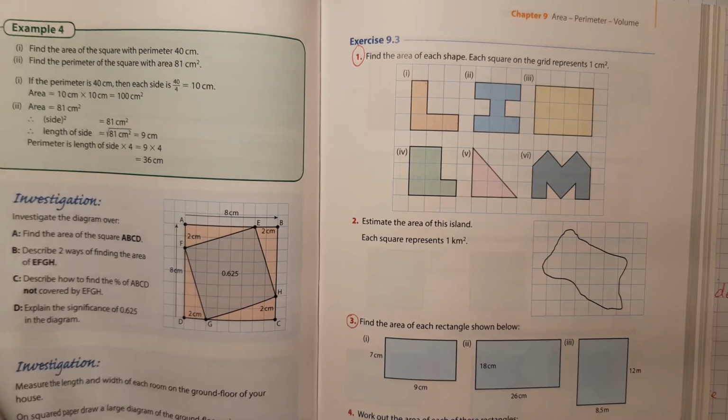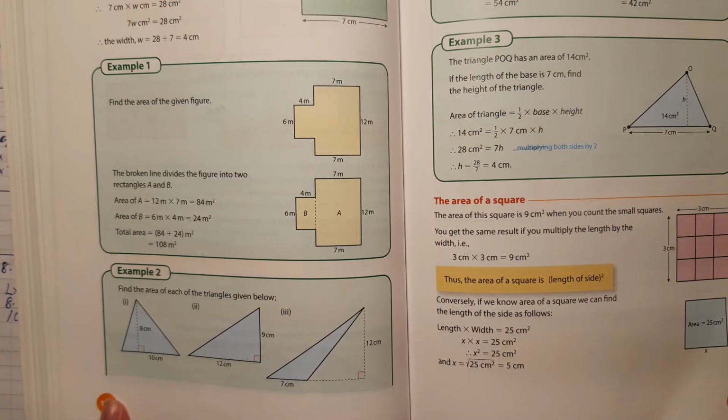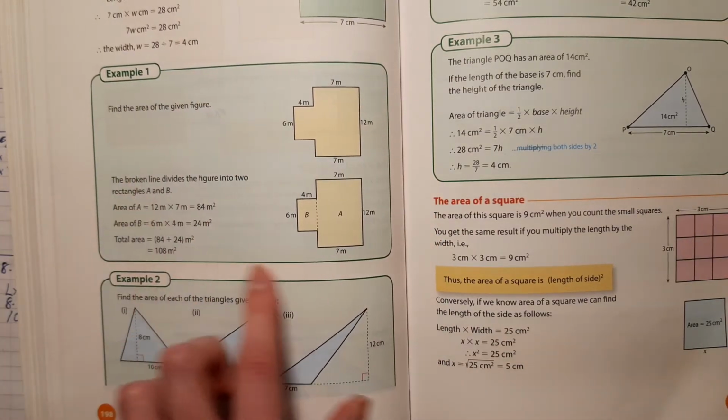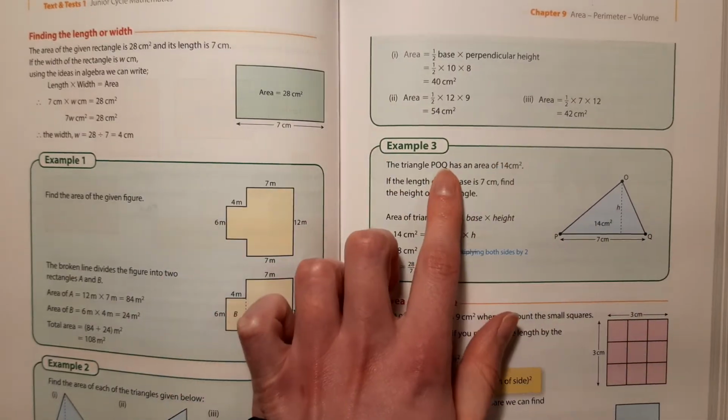I would like you to turn to page 198, where we're going to look at example 1, which I never did with you, and example 3 on page 199.